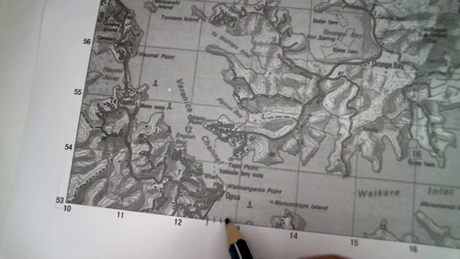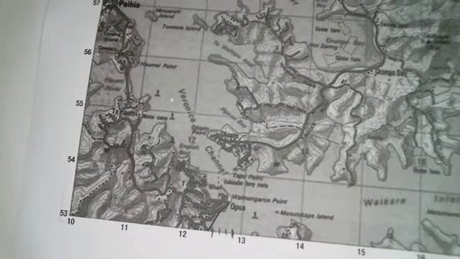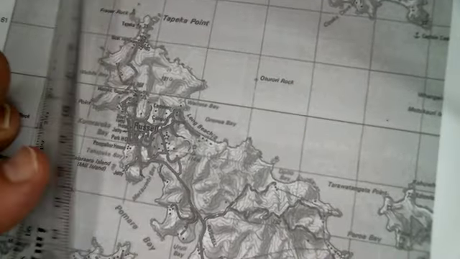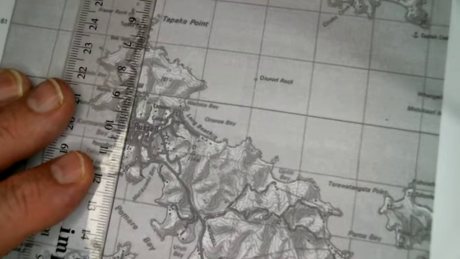There's about 12.8 about there. So I'm going to draw a line straight up from there and see where we end up.